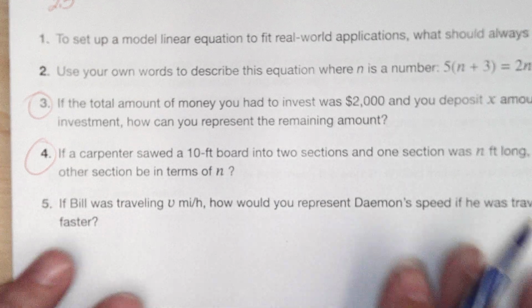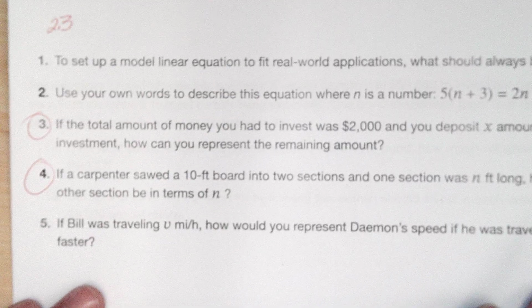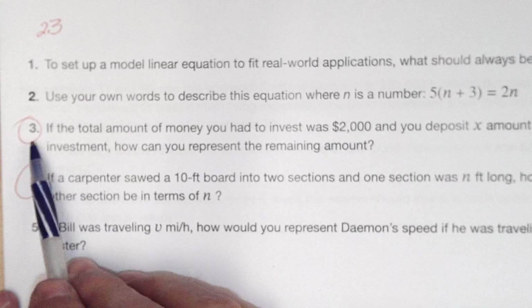All right, we're going to do some problems in 2.3. Sorry, these are a little bit long. They don't all fit on here, but I'll try to make it work. I'm going to talk about number 3.